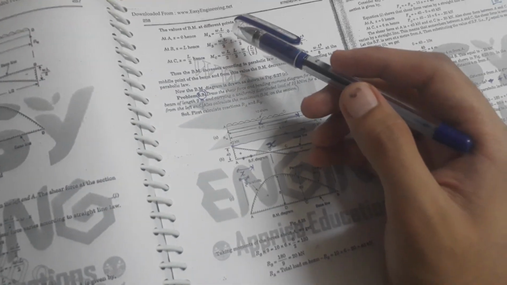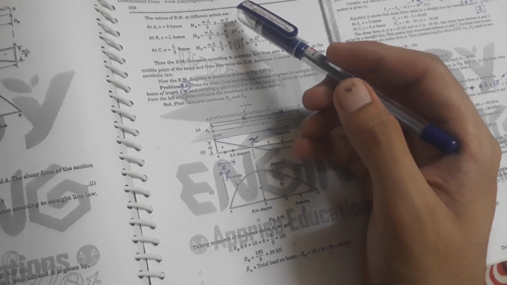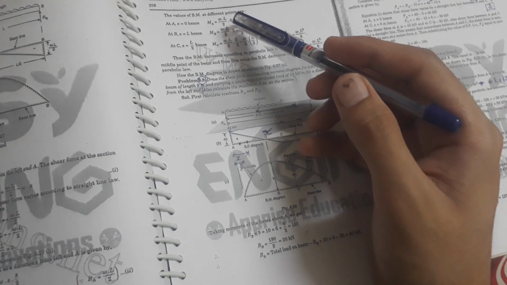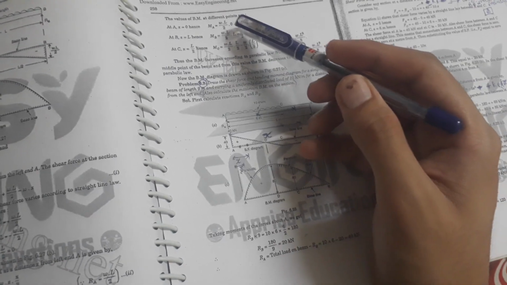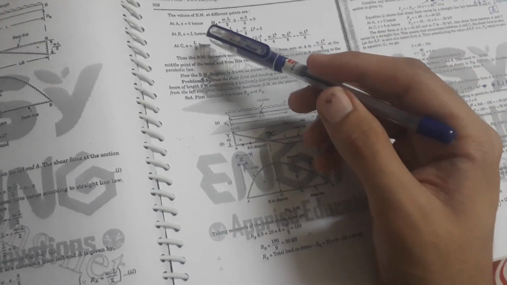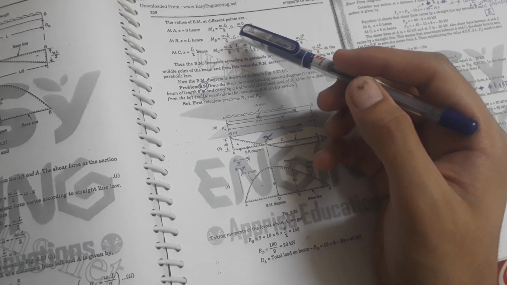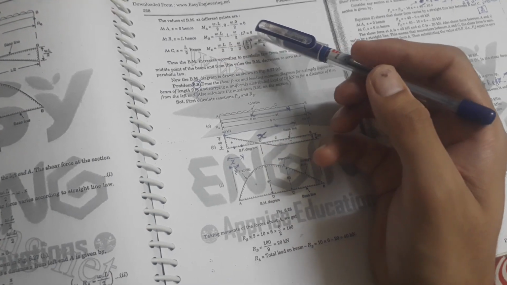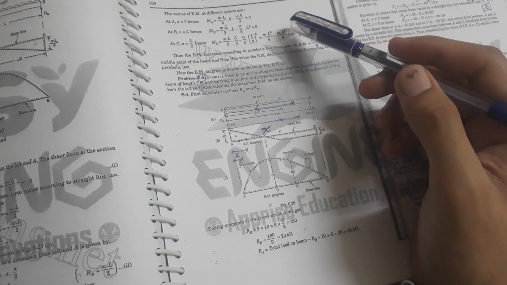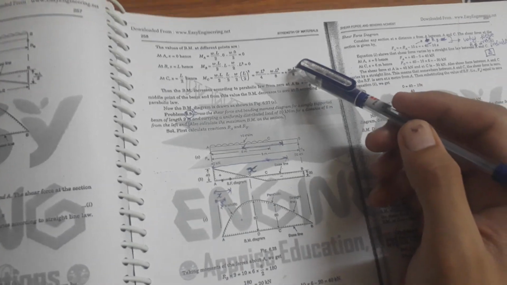MA is equal to W into L into 0 by 2 minus W into 0 by 2, which is equal to 0. At B, X is equal to L. MB is equal to W into L by 2 into L minus W L square by 2, which is equal to 0. At C, X is equal to L by 2. W into L by 2 into L by 2 minus W by 2 into L by 2 whole square is equal to WL square by 4 minus WL square by 8, which is equal to plus WL square by 8.